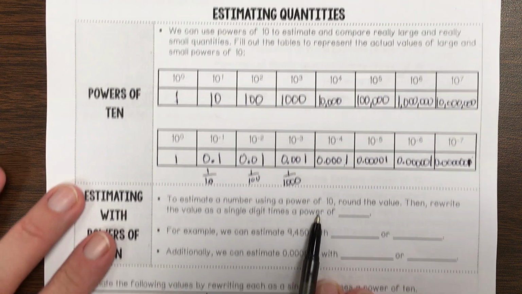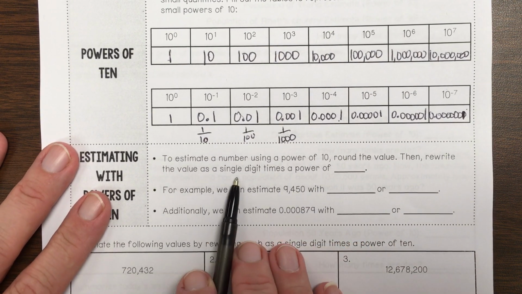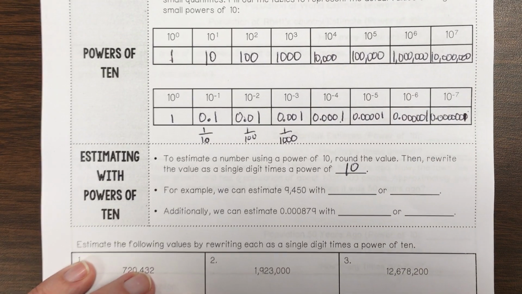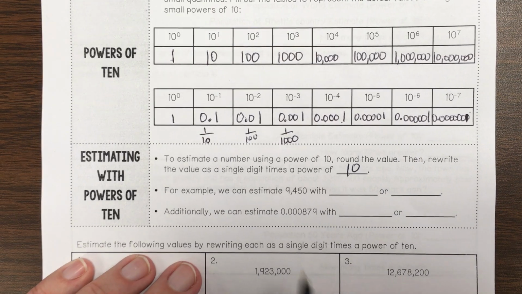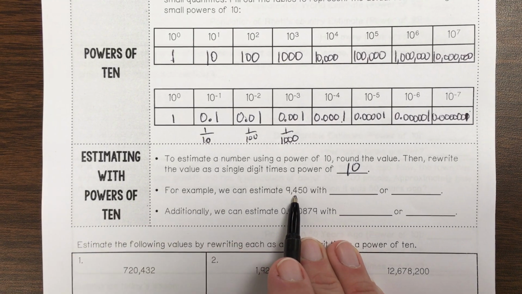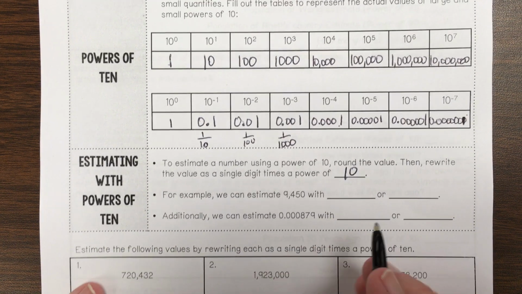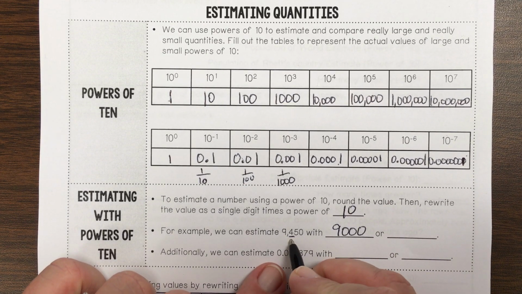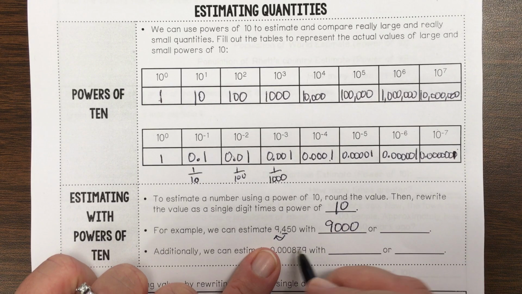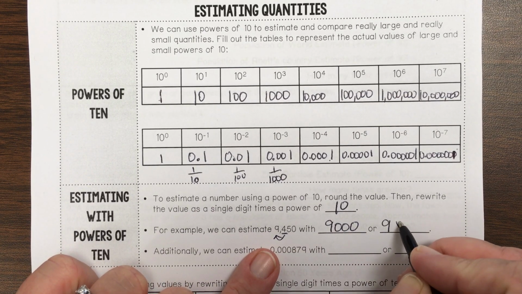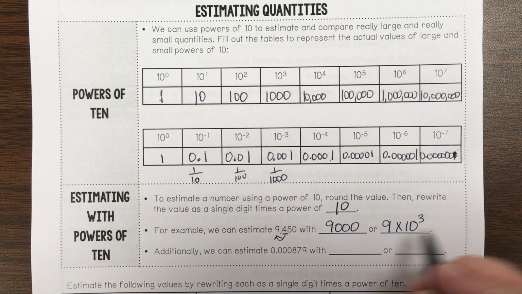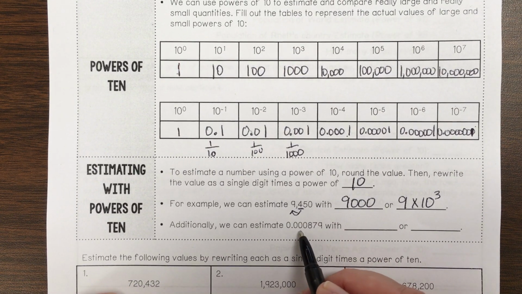So to estimate numbers using a power of 10 and rounding the value, we're going to rewrite it as a single digit times a power of 10. For example, we estimate 9,450 as 9,000, because the 4 tells the 9 to stay, or we say 9 times 10 to the 3rd power.